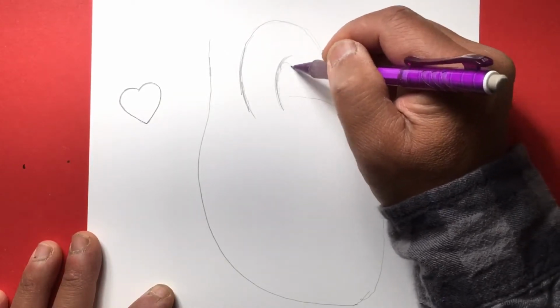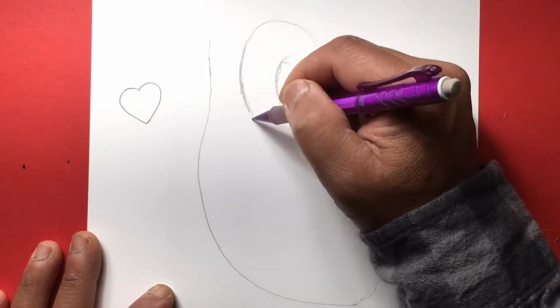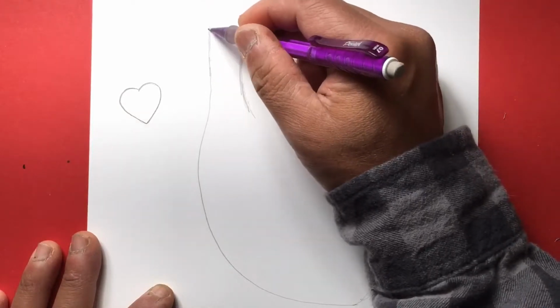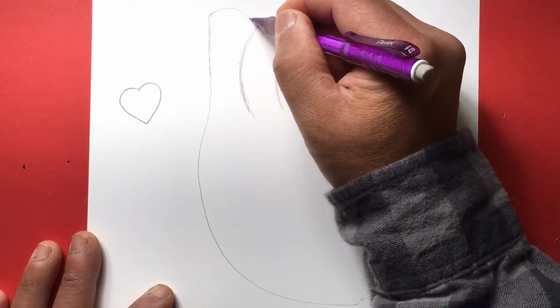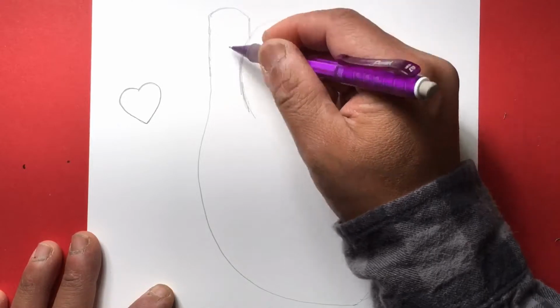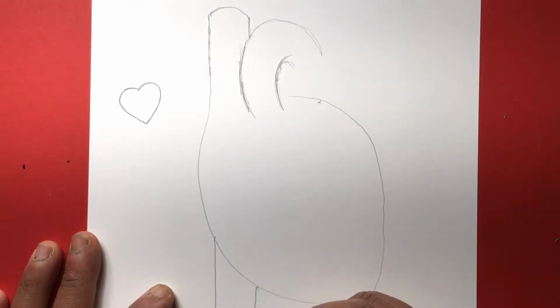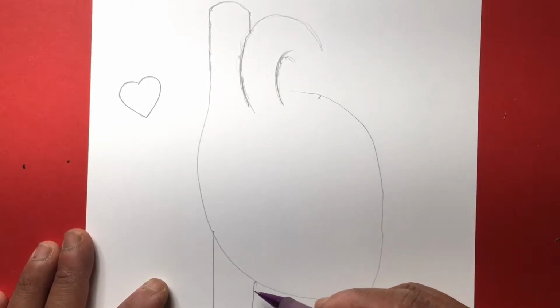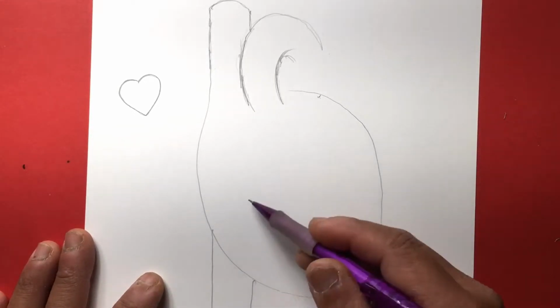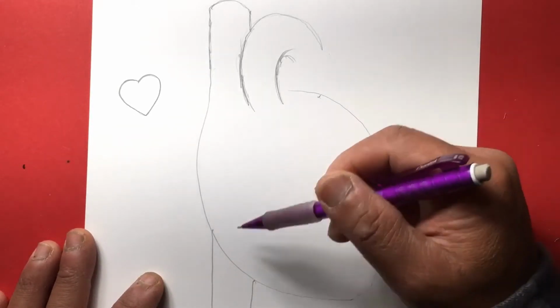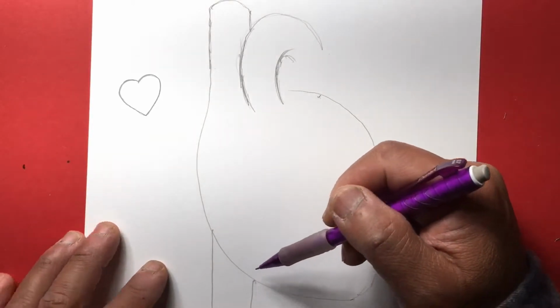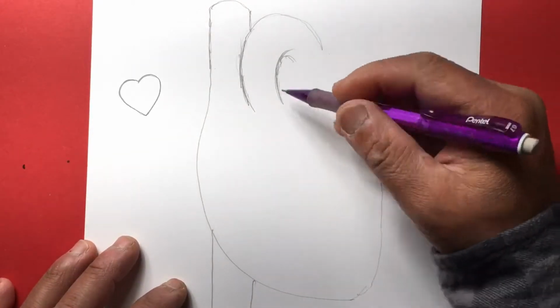And then this right here is what the blood from your head basically comes from to get back to the heart. And down here we've got the other part which goes back to the heart from your legs and your abdomen, for example.